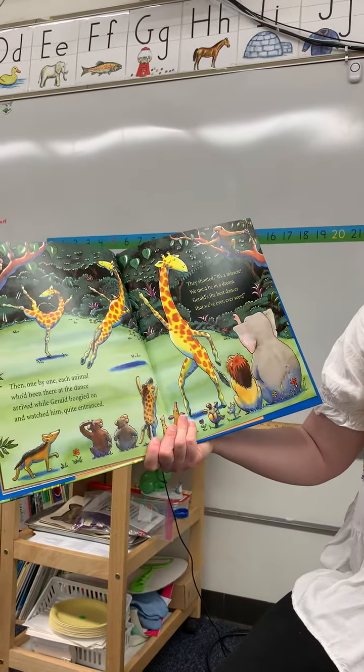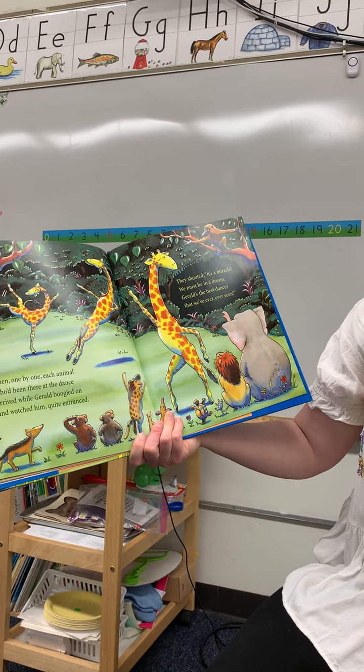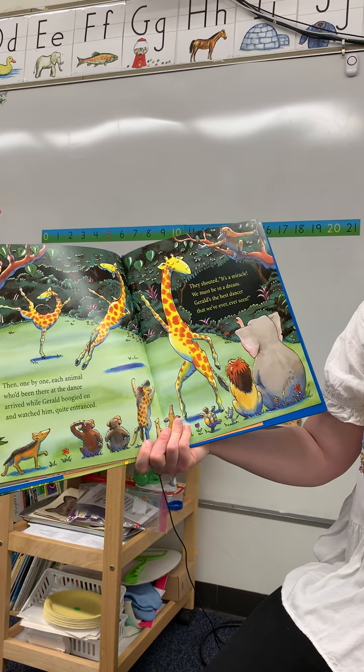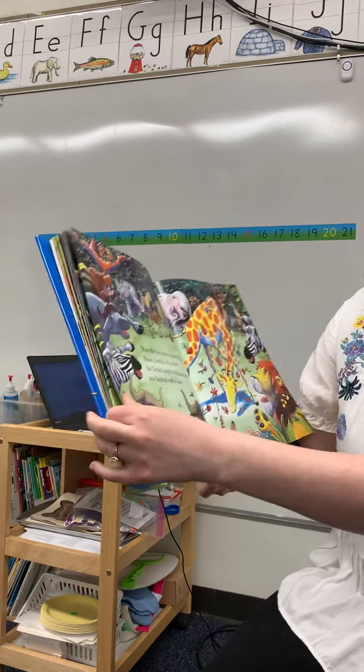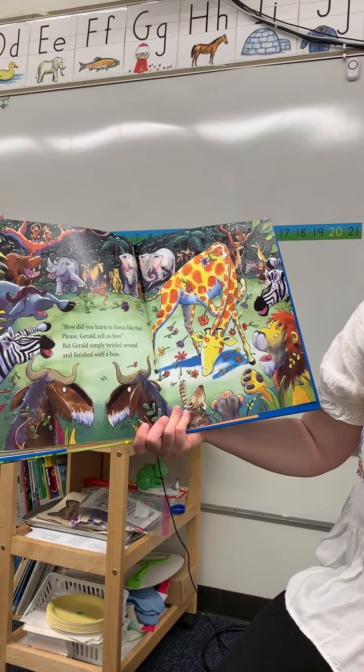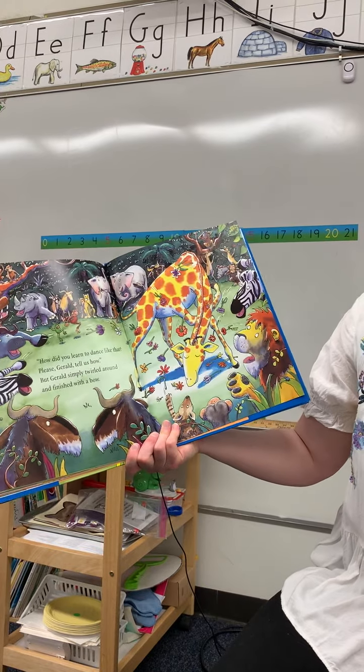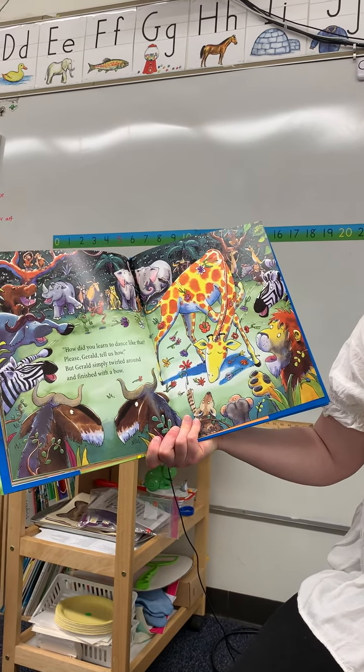Then one by one, each animal who'd been there at the dance arrived and watched Gerald boogie, quite entranced. They shouted, "It's a miracle! We must be in a dream. Gerald's the best dancer we've ever seen! How did you learn to dance like that? Please, Gerald, tell us how." But Gerald simply twirled around and finished with a bow.